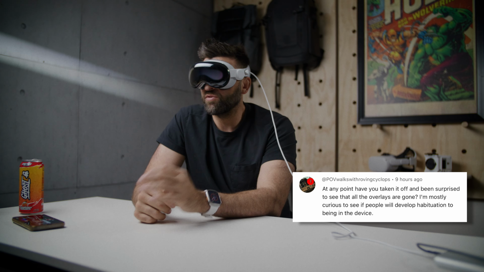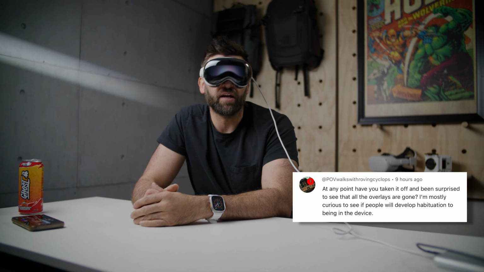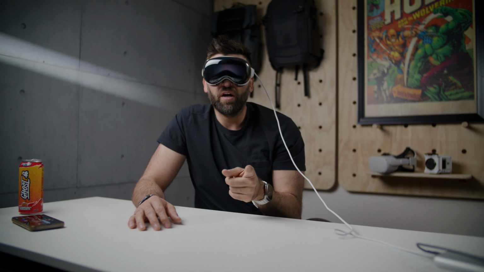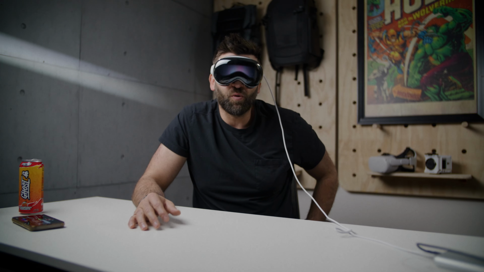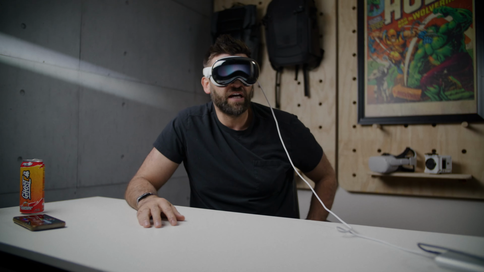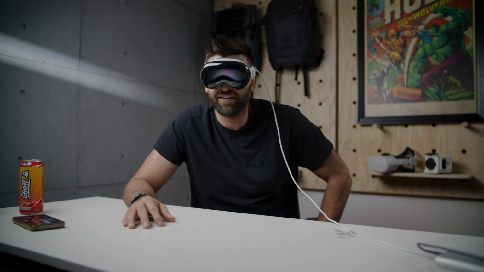At any point, have you taken it off and been surprised to see that all of the overlays are gone? Yes. So there's a couple of funny side effects that have happened. One, I'll walk into a room and be like, where are my panels? And then I go, dummy, you're not wearing it. 2, I was watching TV the other day and literally tried to pinch it. I tried to tap it close. I did it like 6 times and then I went, God, you're not in it. So, yeah, I've had that side effect.